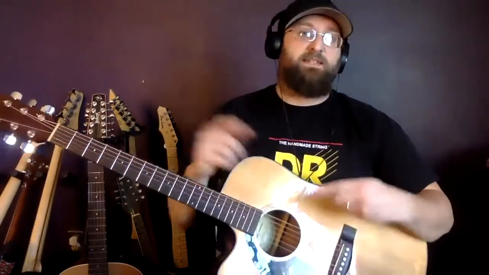Now, the relative minor of G major is E minor, and we also have an E minor chord in here as well. So we actually get both the G major and the E minor chords from our standard guitar tuning. Because of that, guitar players tend to play in those keys, G major or E minor, making this note an F sharp. But it's not always the case.